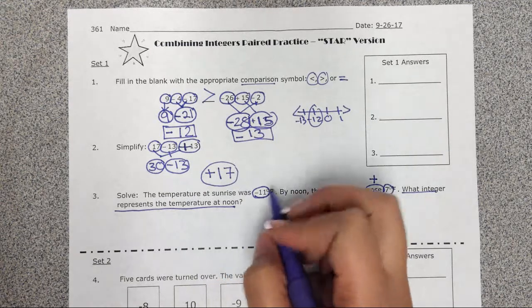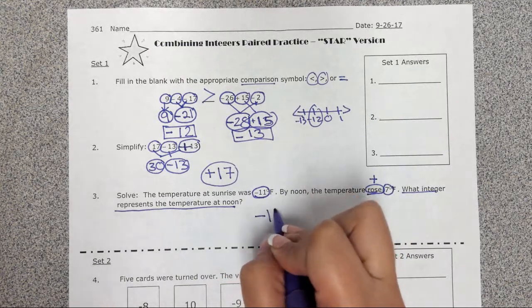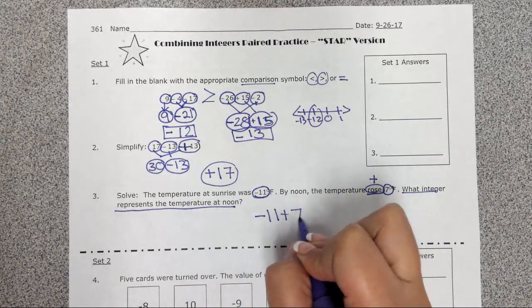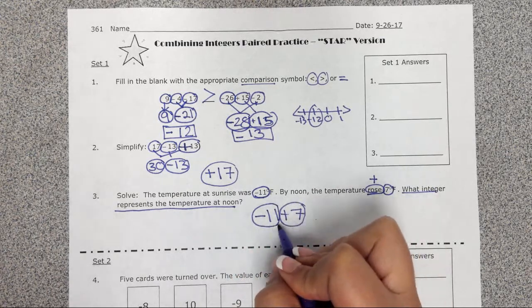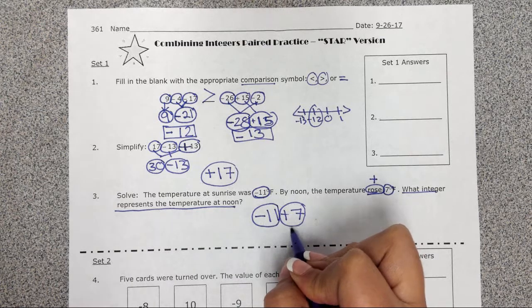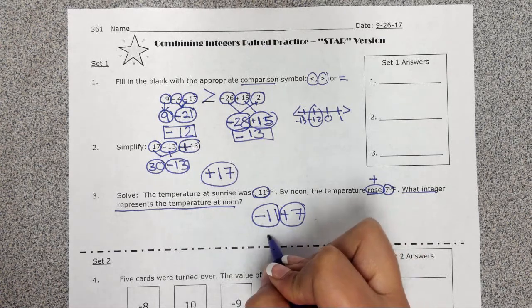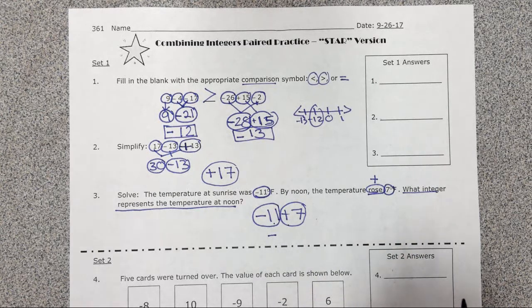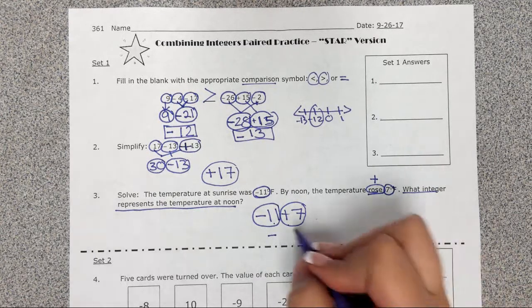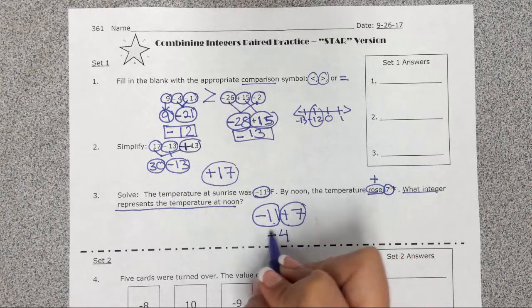Go ahead and write that expression. Negative 11 plus 7. Circle your terms. Do we have more negatives or more positives? We have more negatives, so the answer must be negative. Are the signs the same or different? If they're different, we have to subtract. And it will be 4.